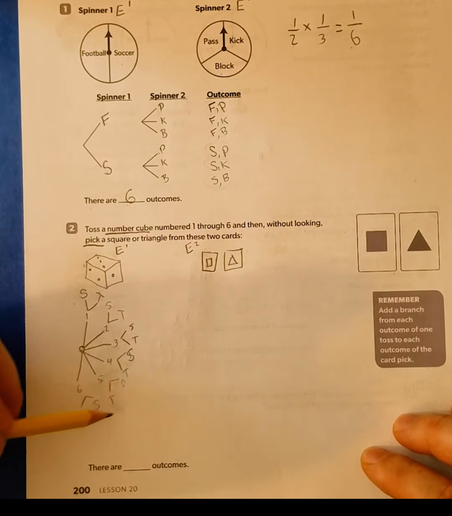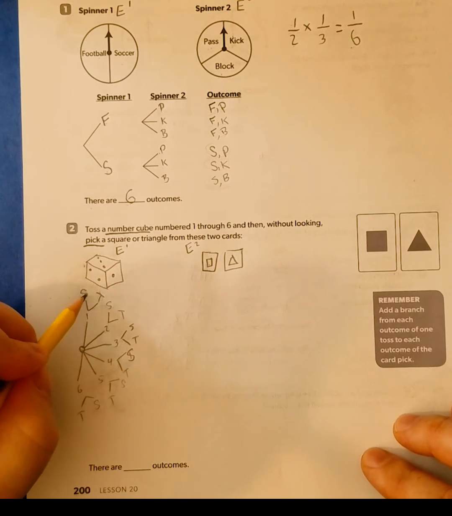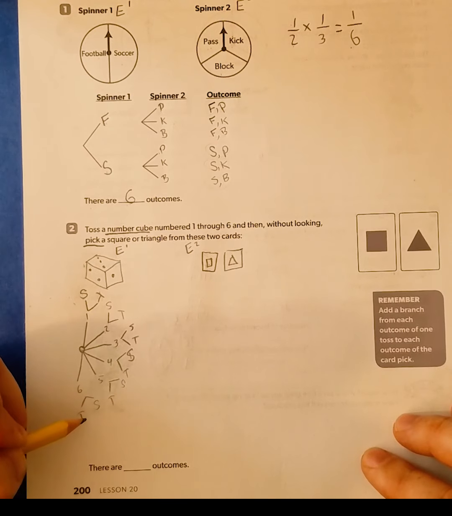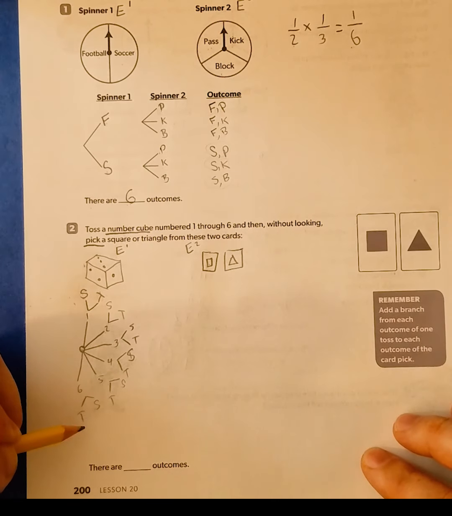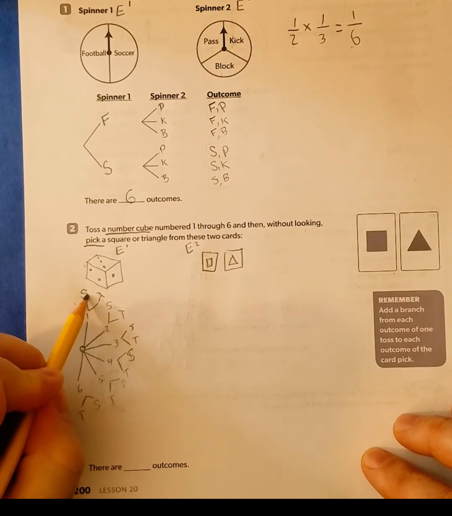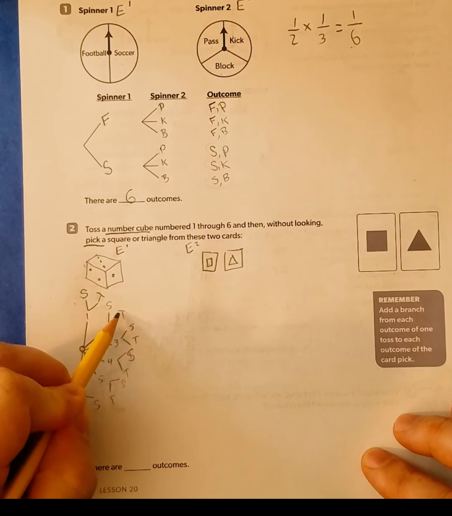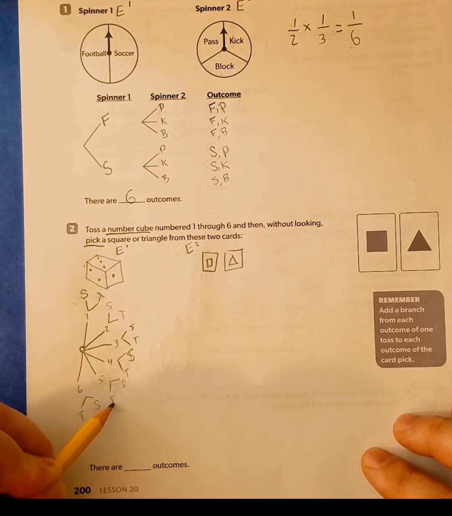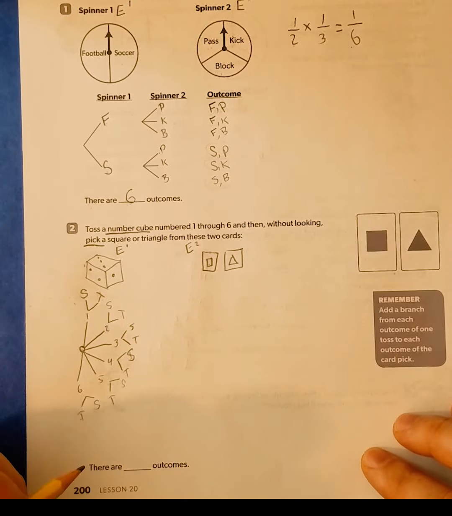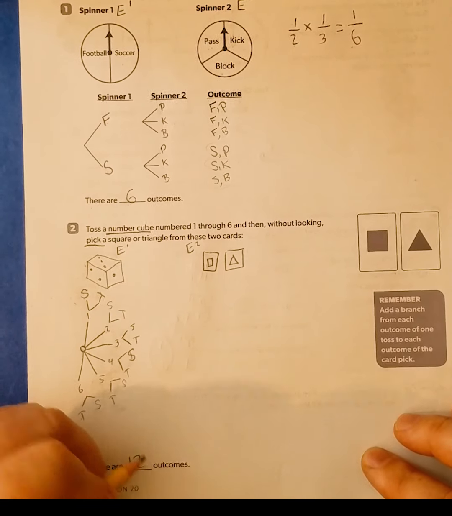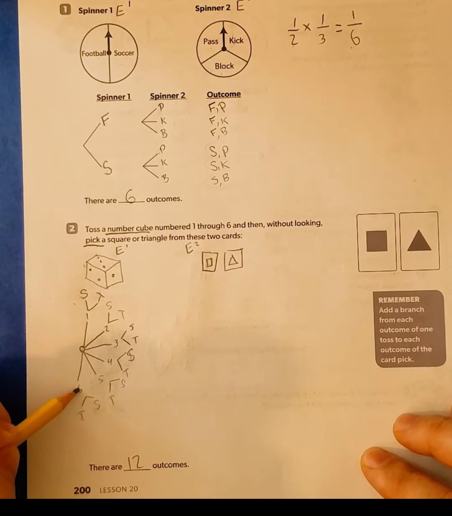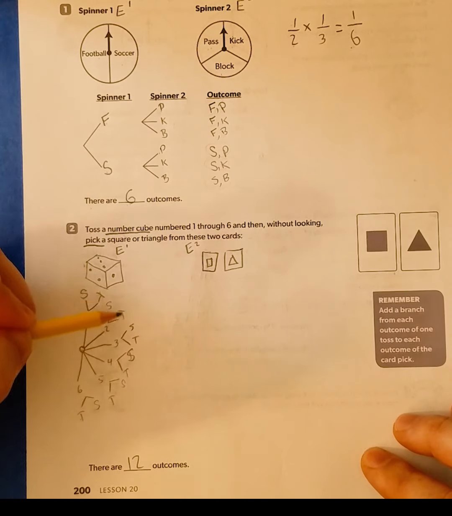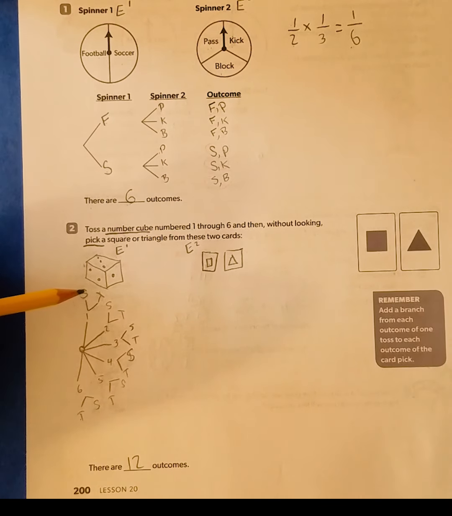So, from our last example, we used this outer edge of our tree to determine how many possible outcomes there are. 1, 2, 3, 4, 5, 6, 7, 8, 9, 10, 11, 12. There are 12 possible outcomes. If I rolled the 6, I could also pick a triangle. If I rolled the 6, I could also pick a square. And I think you get the picture. All those different combinations of how that could work.